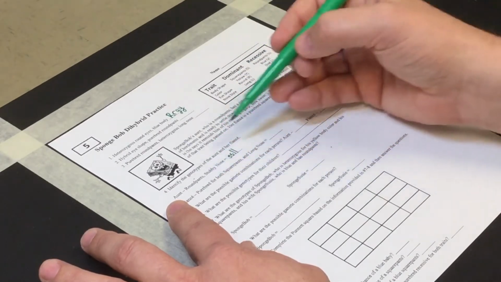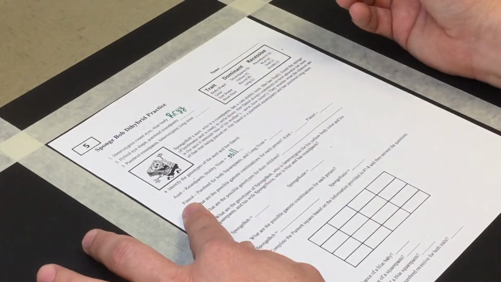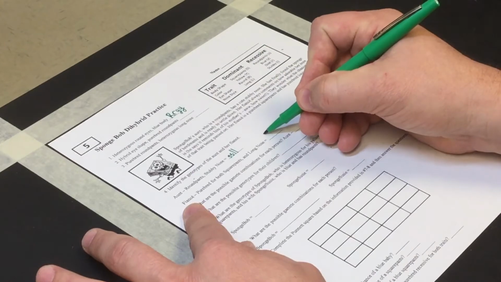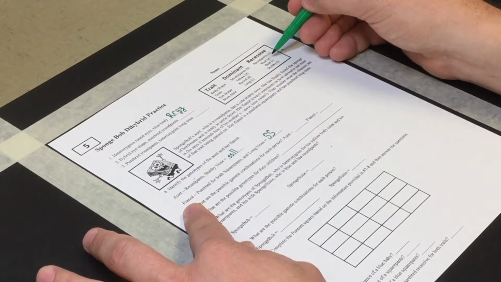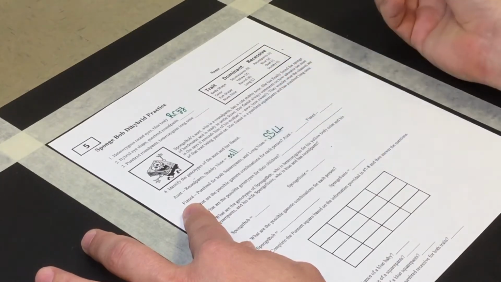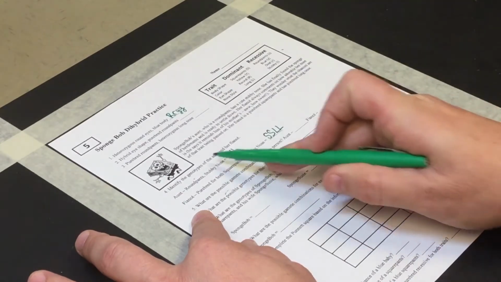Her fiance is purebred, which is another word for homozygous. So square pants would be big S, and long nose, which means big L. Okay. What are the possible gametes for those two?